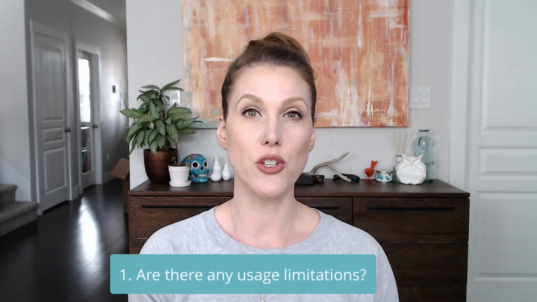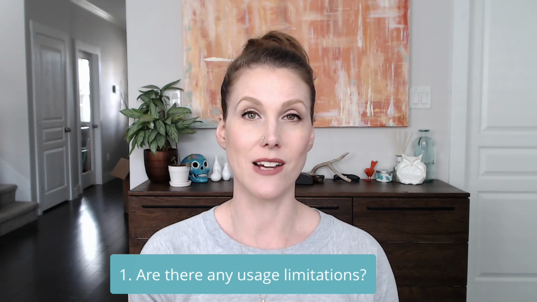The third thing that you want to pay attention to is, are there any actual usage limitations for that downloaded image? So in one instance, you might get an image that is free to use for personal use, but not commercial. Many of them are free for personal and commercial use. Some of them will be free for personal and commercial use up to a certain number of items that you're selling.